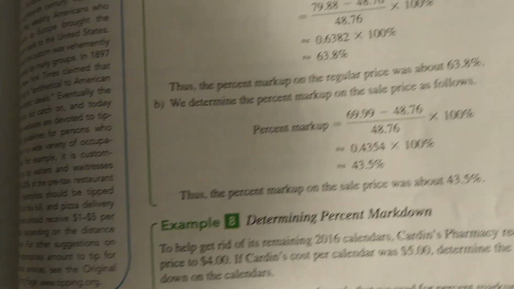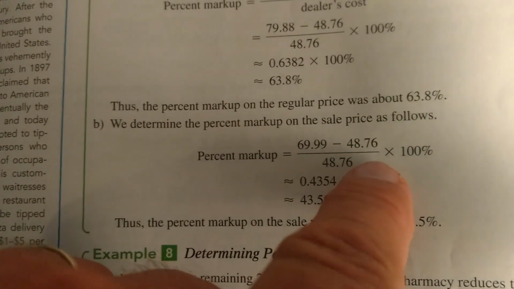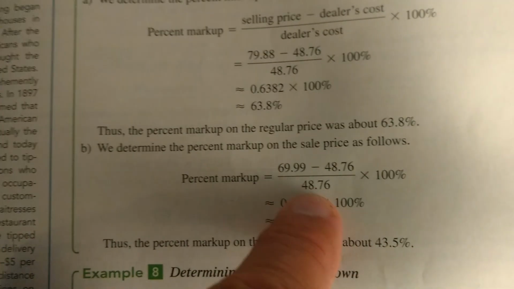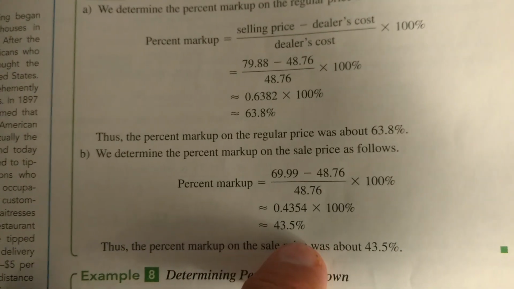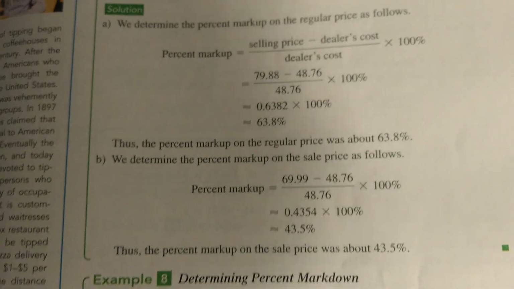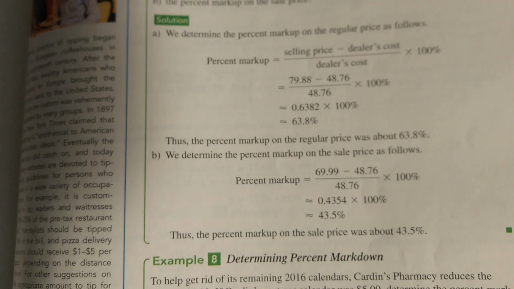If we do the sell price, we're going to do the same thing. We're going to take the sell price of 69.99, subtract what it costs, 48.76, divide by what it costs. We get 0.4354 times 100, we get 43.5%. So even at the sell price, they're making 43.5% profit.